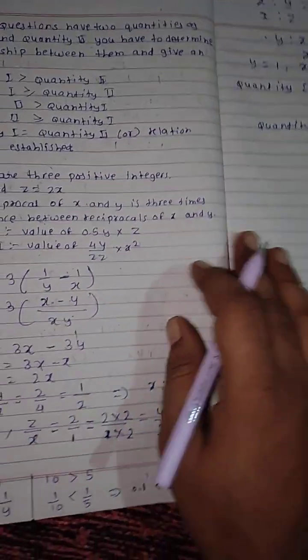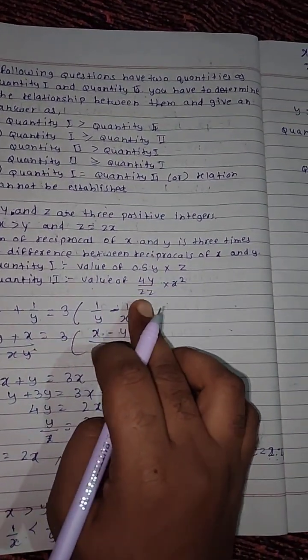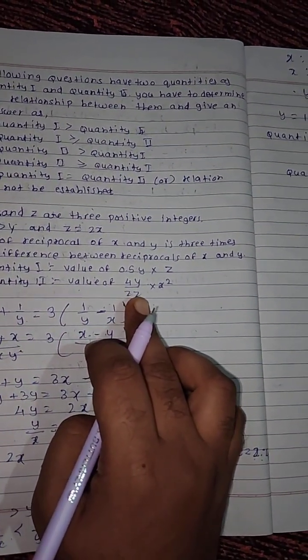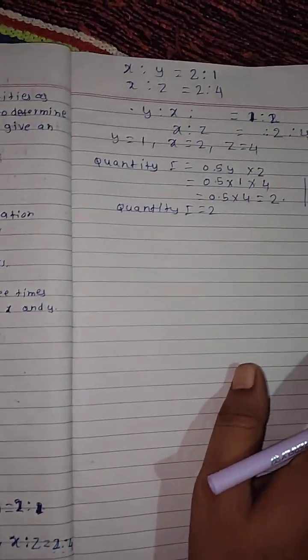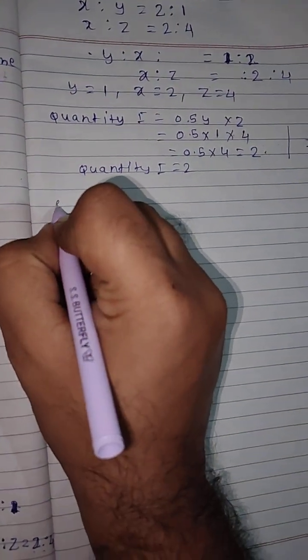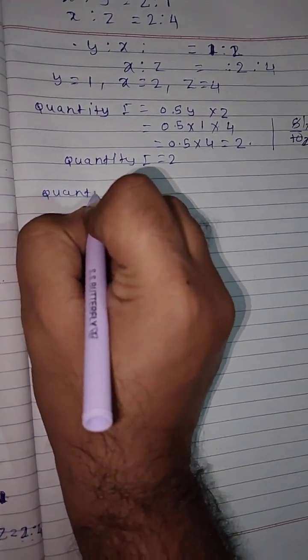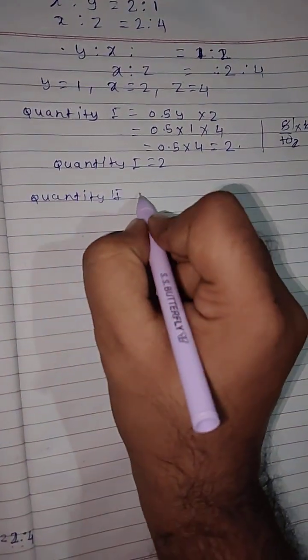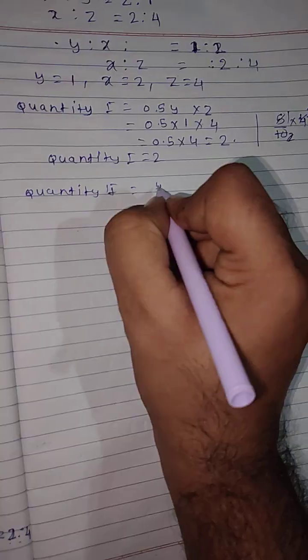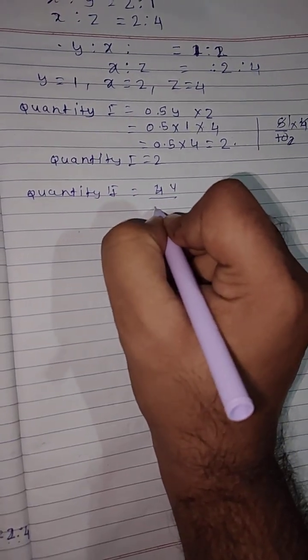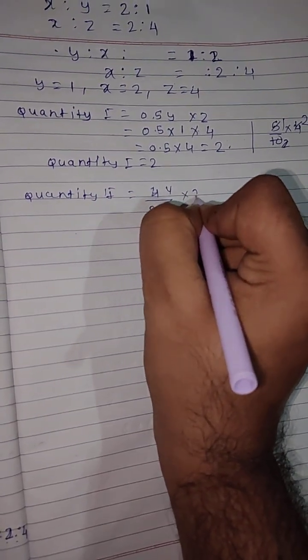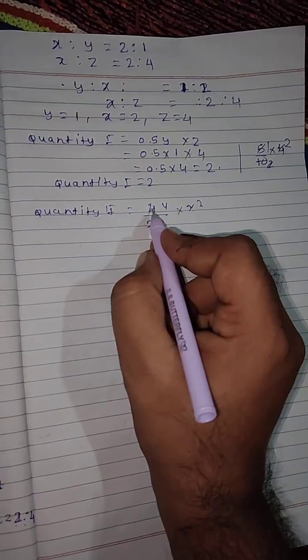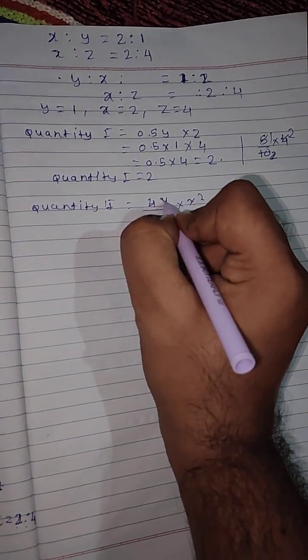Next is quantity 2: 4y by 2z into x square.